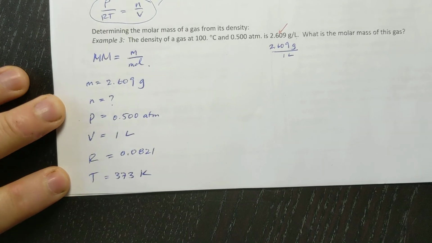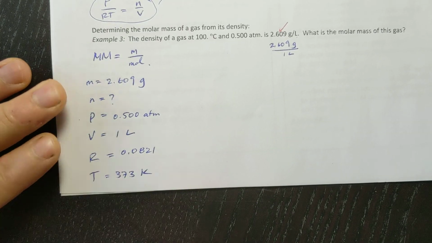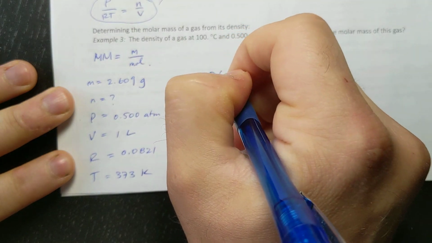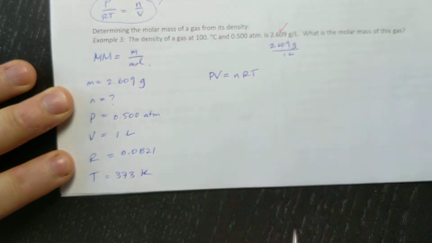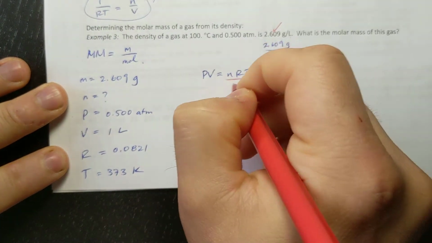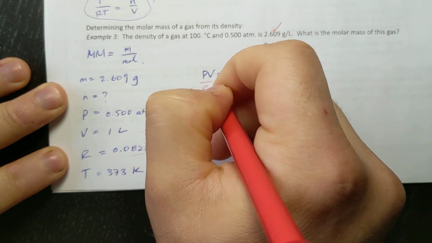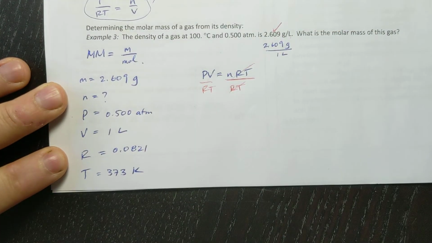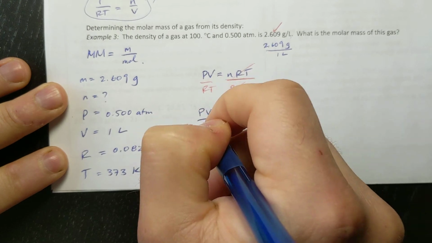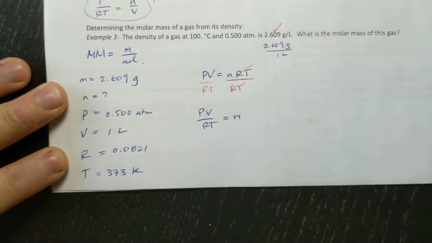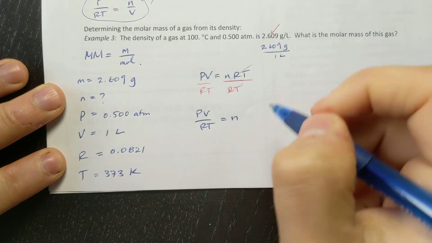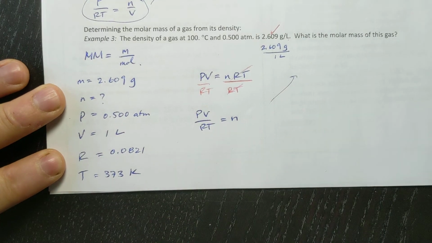Okay. So if I want to find N, I'm going to go PV is equal to nRT. To get N by itself, I'll divide both sides by RT. So PV over RT is equal to N. And then I'm just going to substitute those values in.